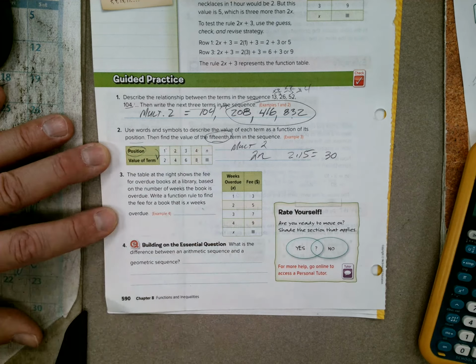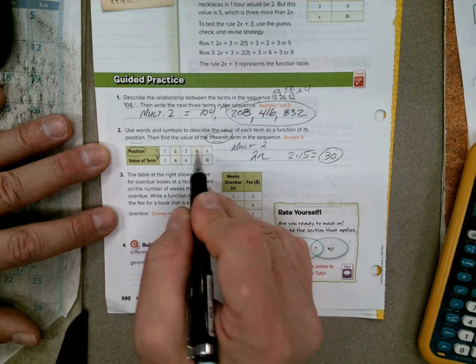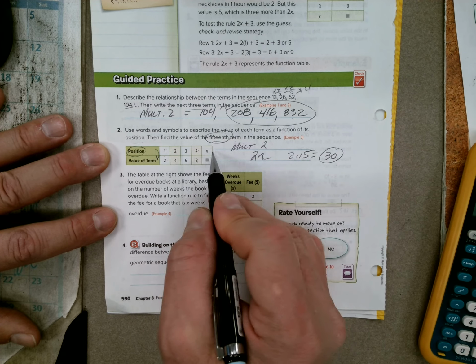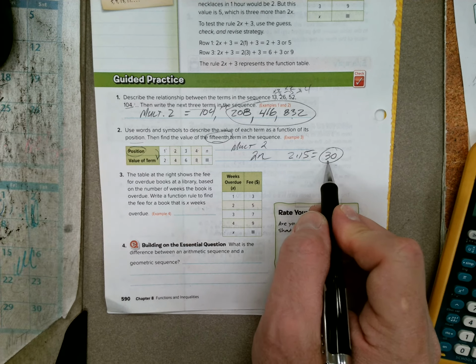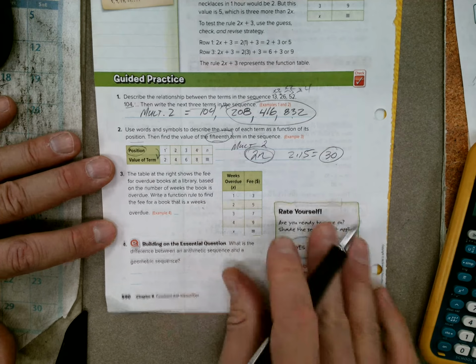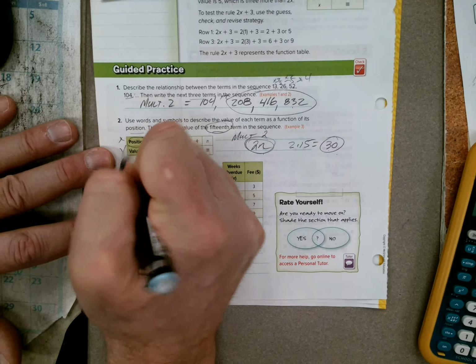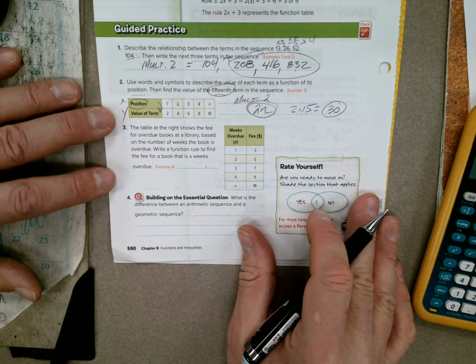And that would be 30. 30 would be the 15th number in the sequence. If I carried this out to 5, 6, the bottom number would end up being 30. We figured that out by this function rule. So now we're starting to figure out how we are getting from X to Y, and that's important that we're able to do that.